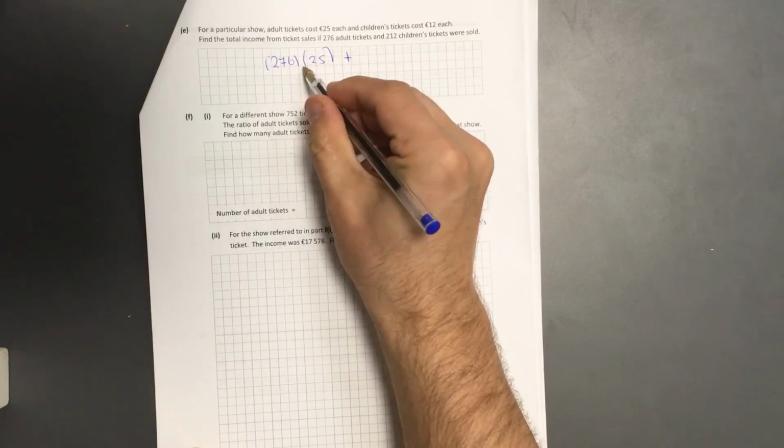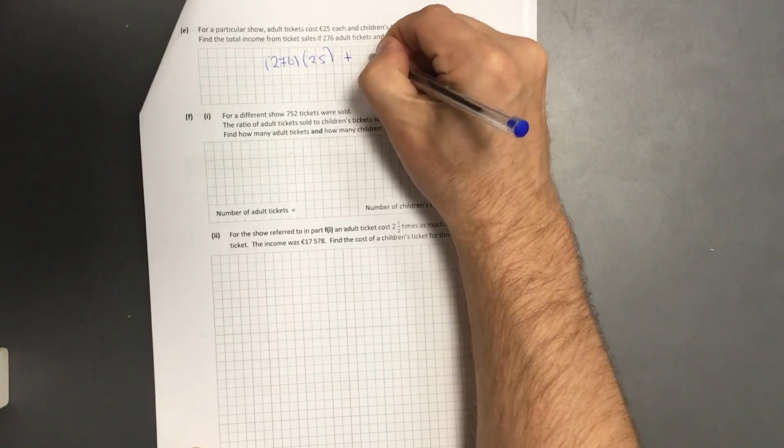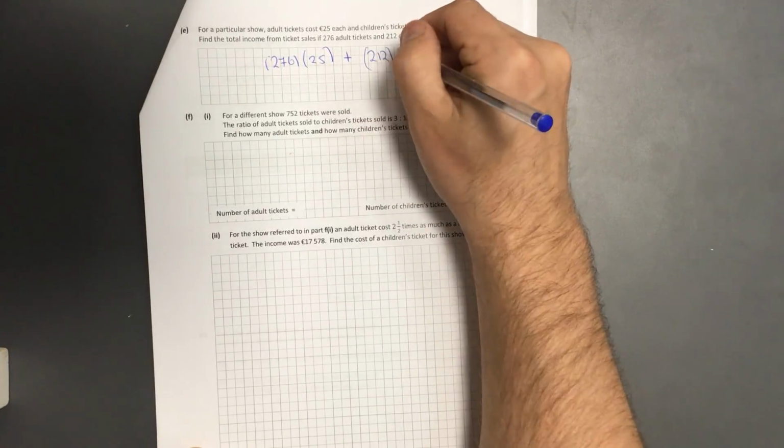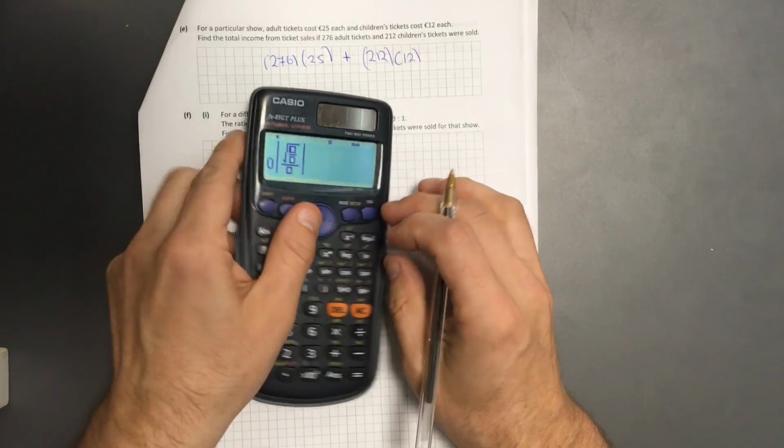So that's the adult tickets. Children's tickets then is 212 times 12 euro. The children's tickets are a small bit cheaper.